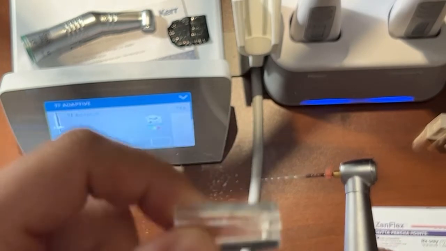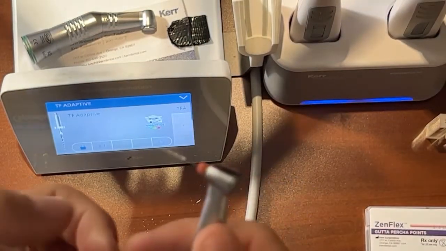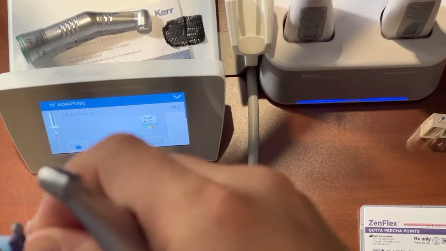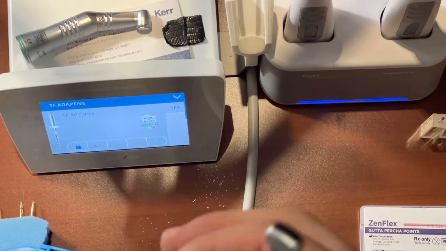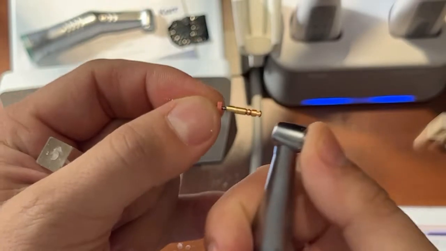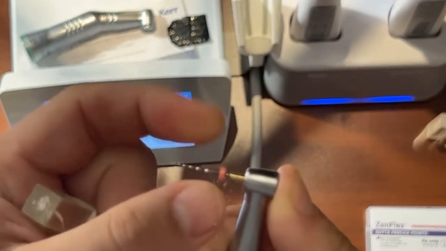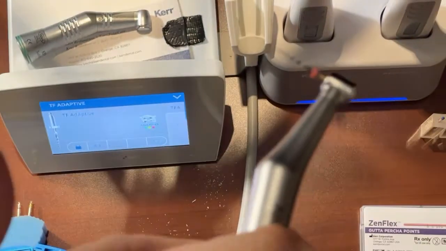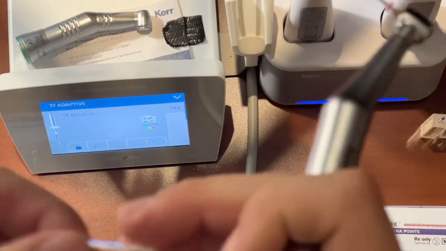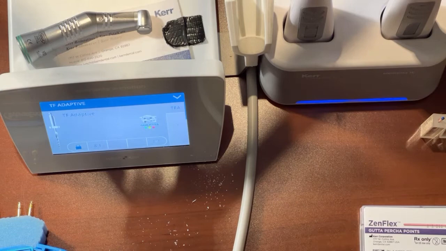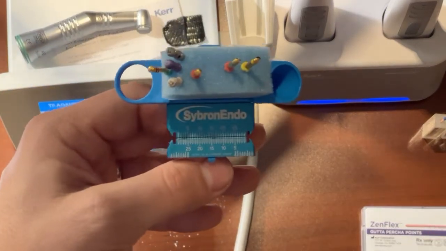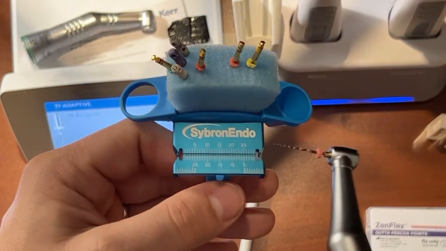Then, after we've created our glide path, we will go into our most likely last file, which is our shaping file. This is a 2506 ZenFlex file, and it should finish off the job for you. Another cool thing is we have our ENDO ring, which I can give to the office, no problem.